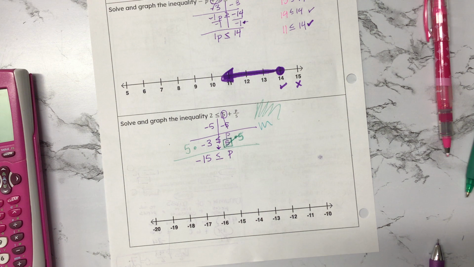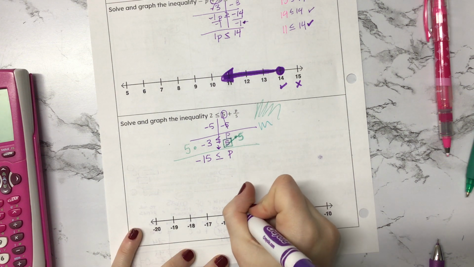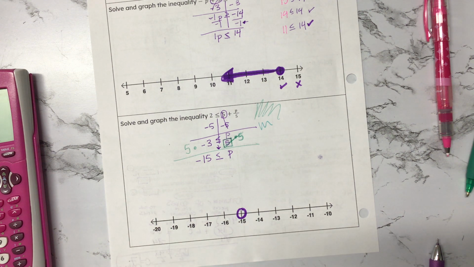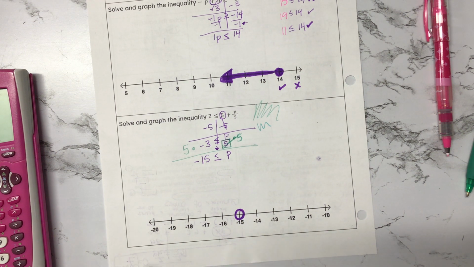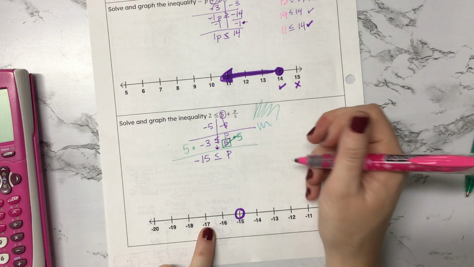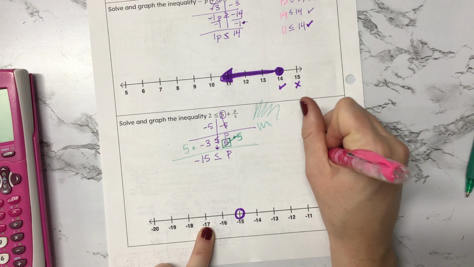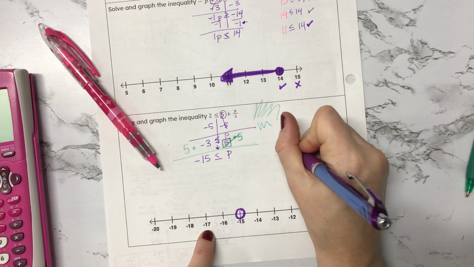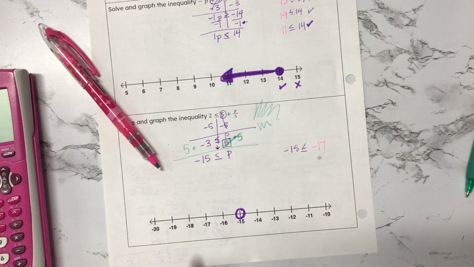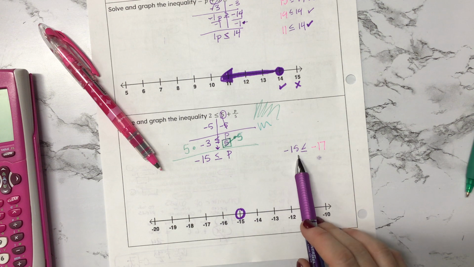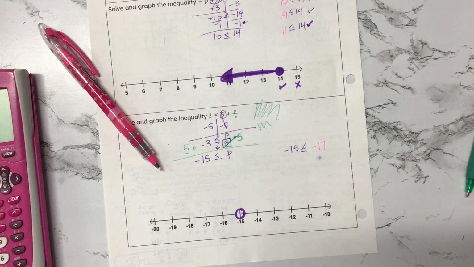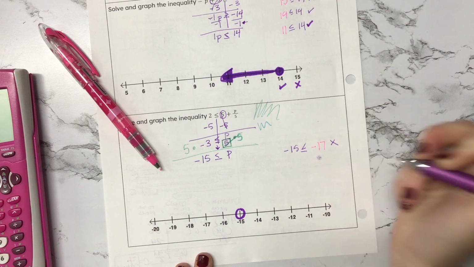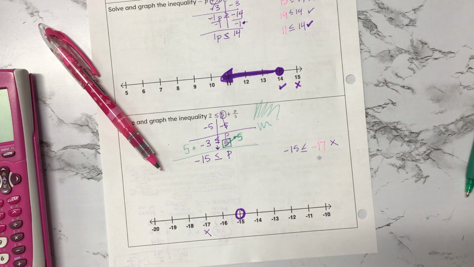All right, so then to graph it, I'm going to put my circle on negative 15. And instead of p, I'm going to pick numbers on my number line. Let's try negative 17. So I pick one to the left of my circle. So is negative 15 less than or equal to negative 17? No, the more negative it is, the smaller it gets. So that is not true. I don't get to color that.